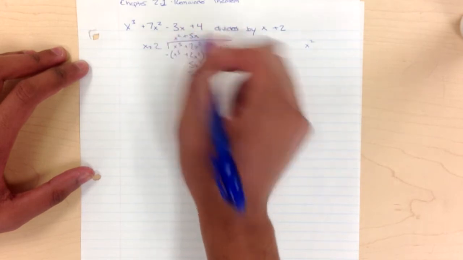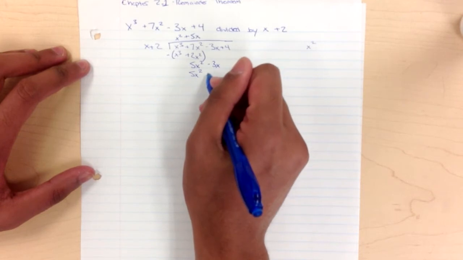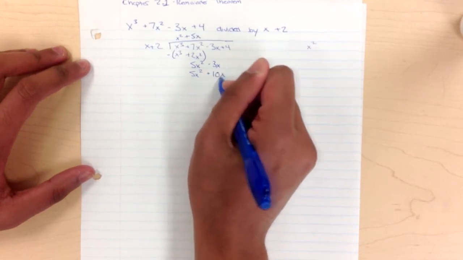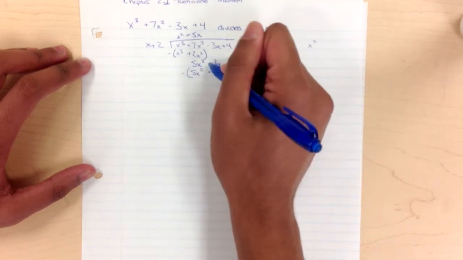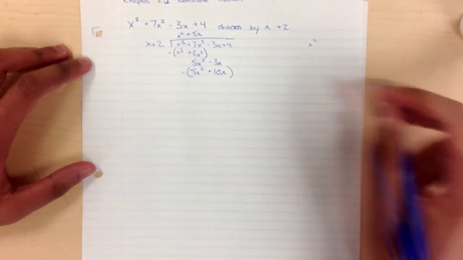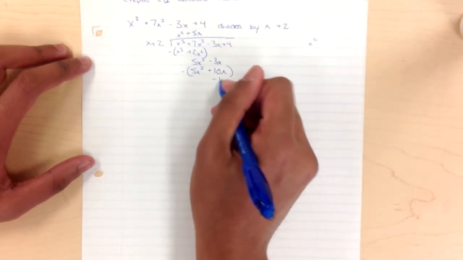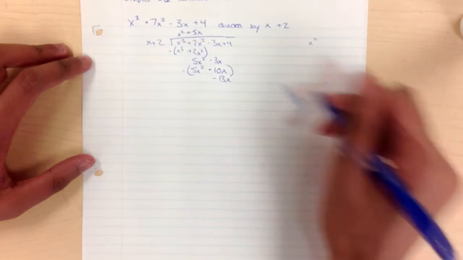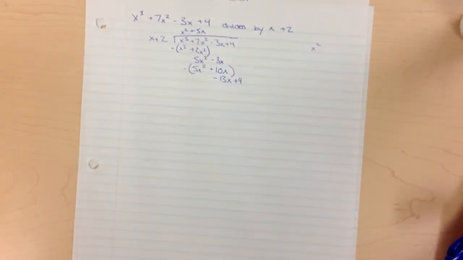And we do the same thing to the 2, which is 5x times 2, which is 10x. Add brackets and subtract. 5x squared minus 5x squared is 0. Negative 3 minus 10 gives you negative 13x. Now we bring down the next number. You get negative 13x plus 4.